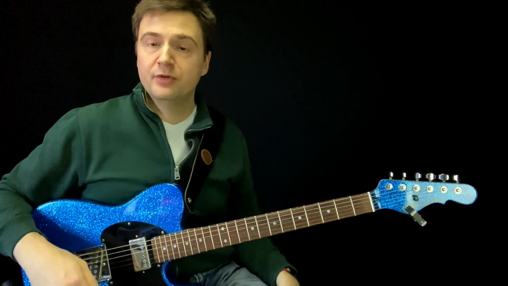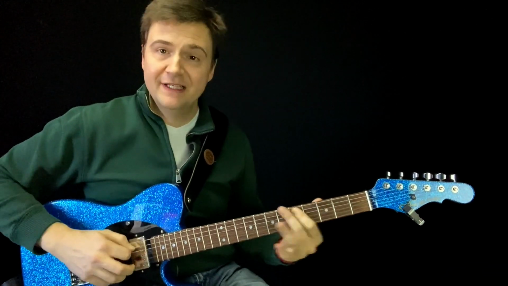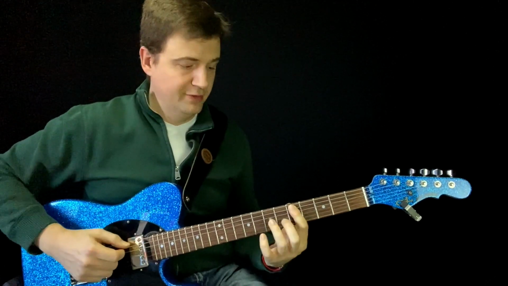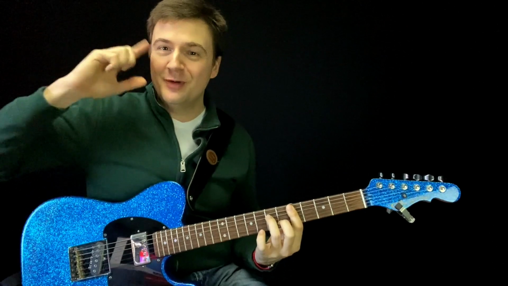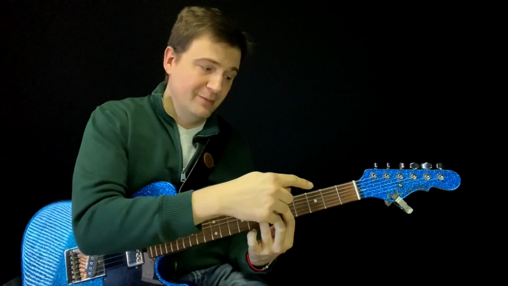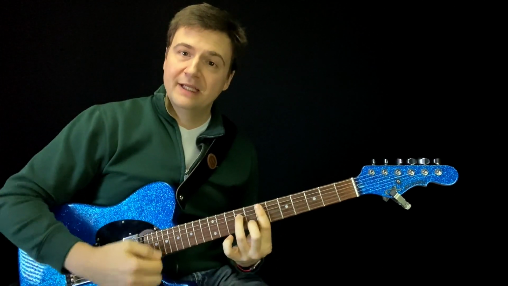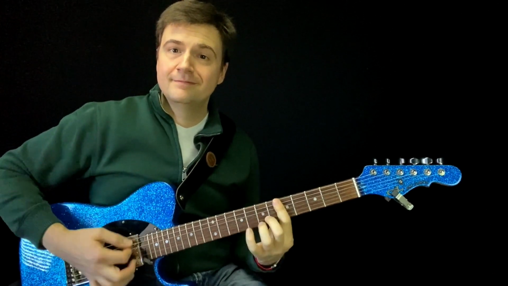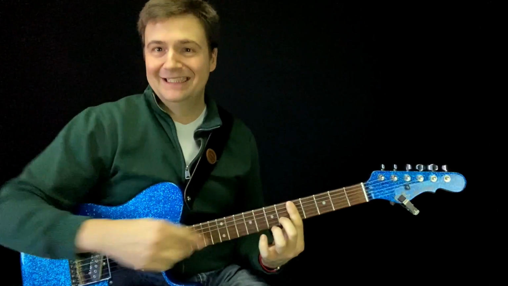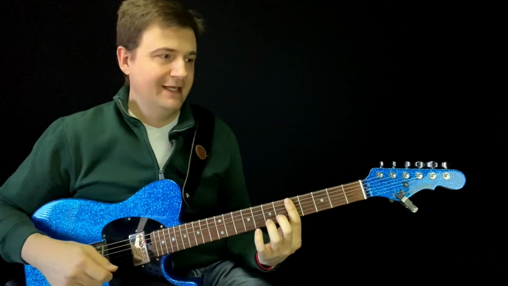Now, what if I want to create a vamp on D Dorian, which is the next one? Exactly the same formula. Your D chord, followed by the next chord up in the key. So what do I mean by in the key? Well, D Dorian is the second mode of C major. So I would play these. Ever heard of this one? E minor to D minor? Yeah, that's it, right?